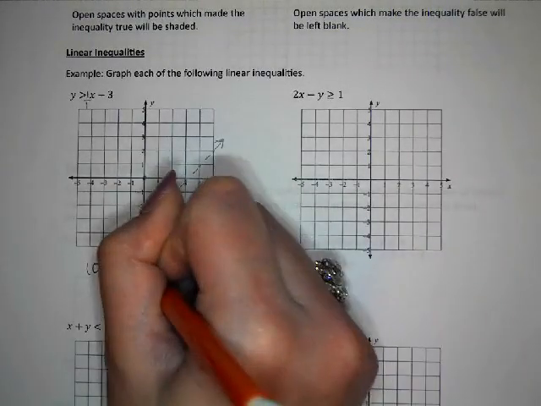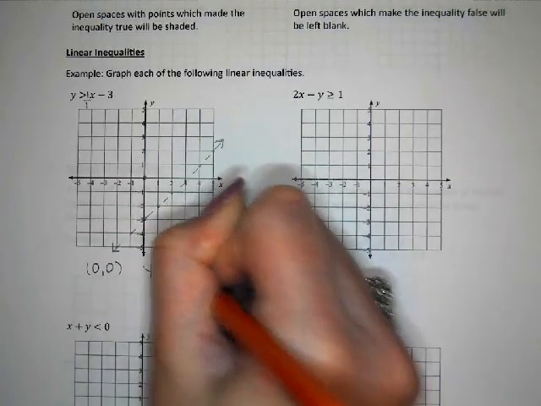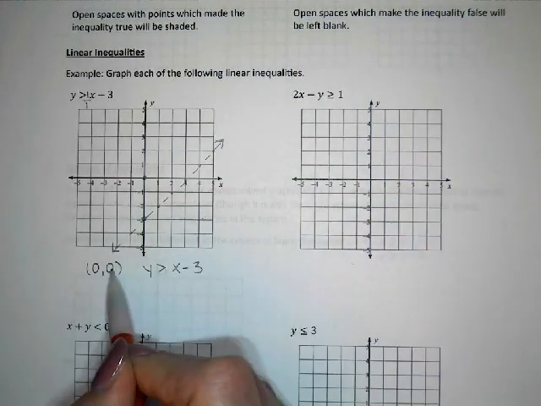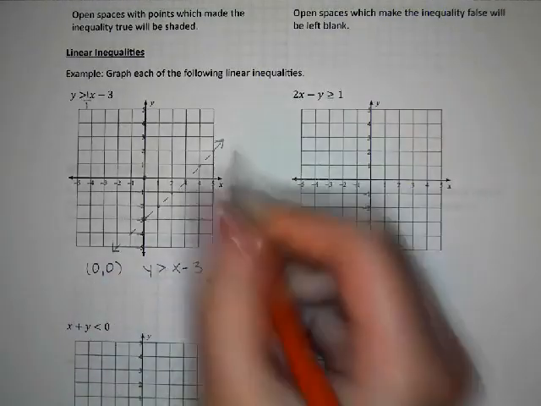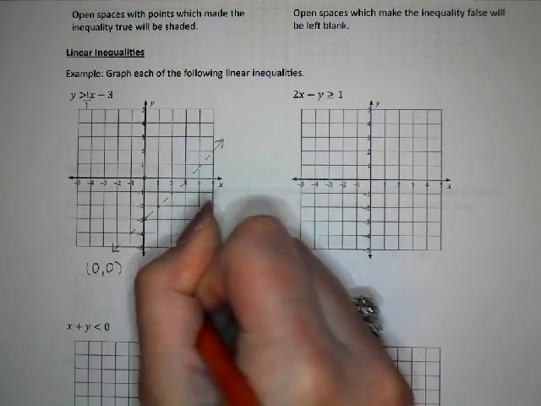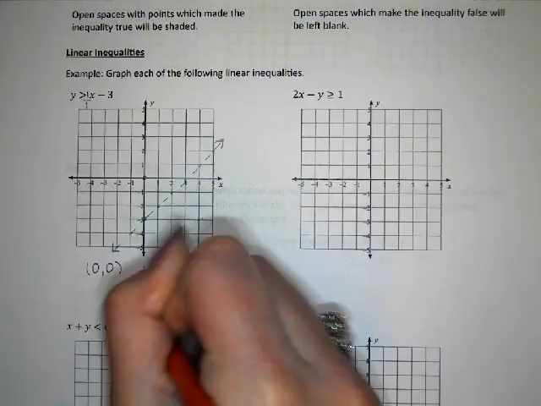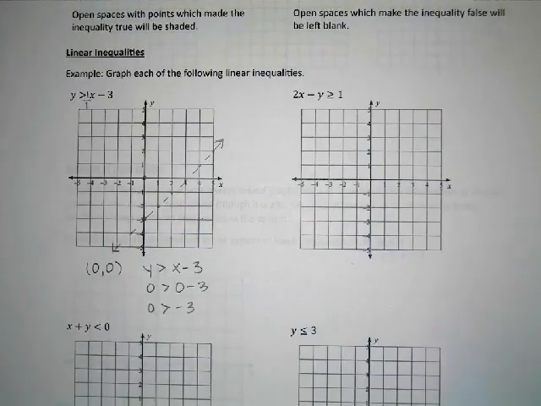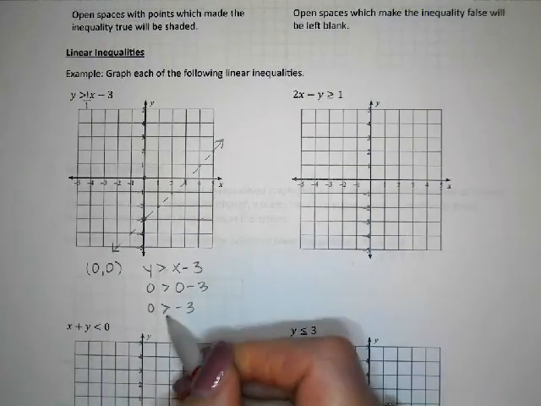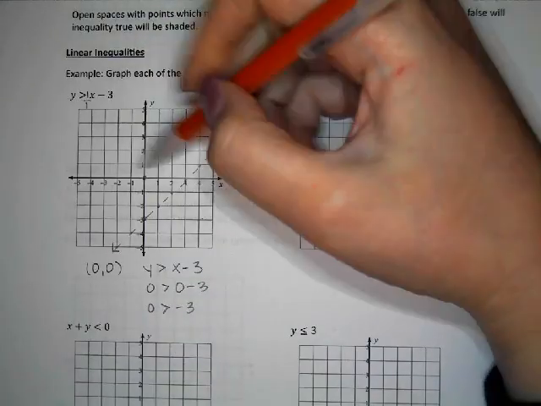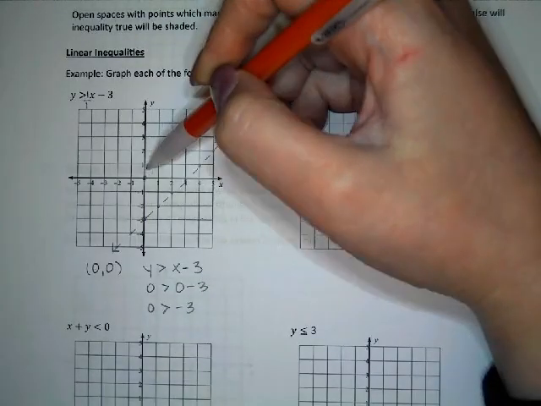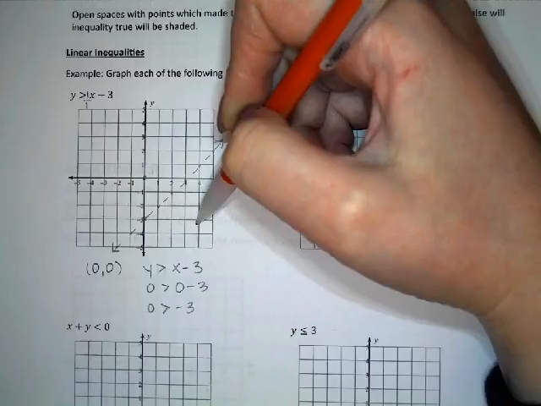So if I have y is greater than x minus 3 for my inequality, and I plug in 0 for y and 0 for x, then I get 0 is greater than 0 minus 3, or 0 is greater than negative 3. And this is a true statement. So that means that where the point is true, the other side is false.